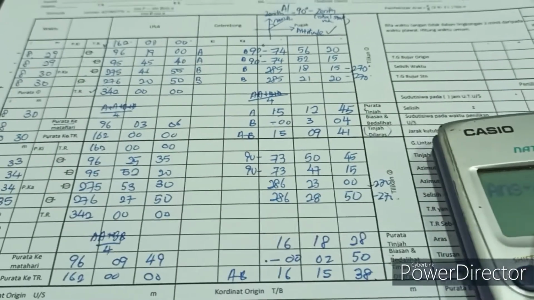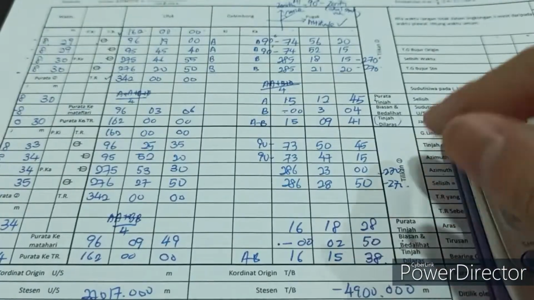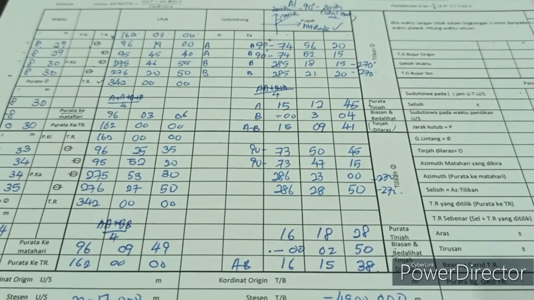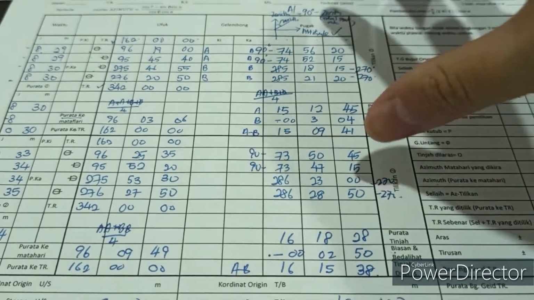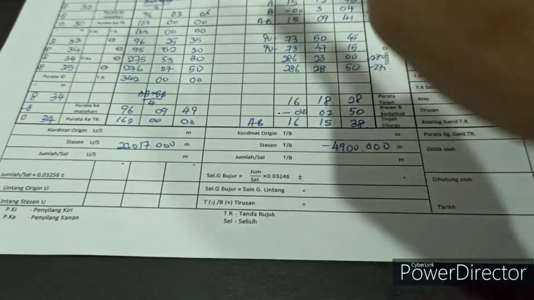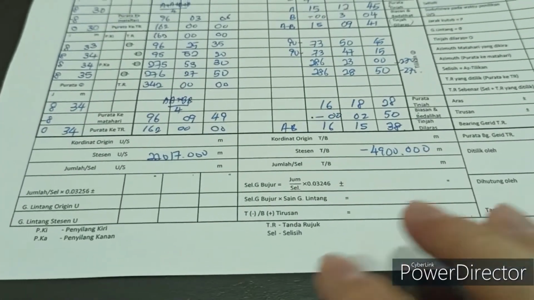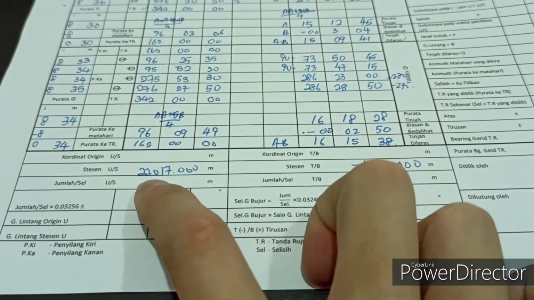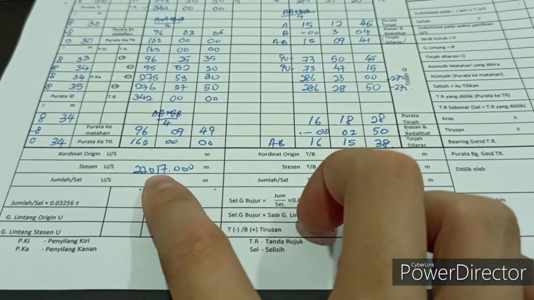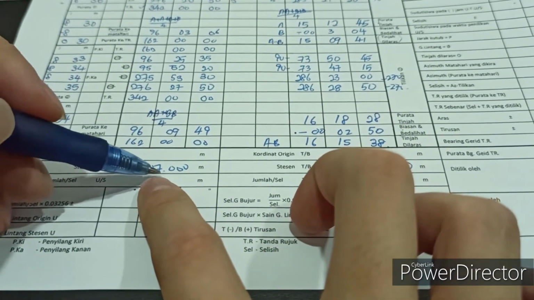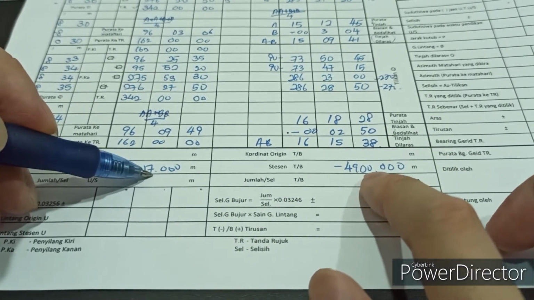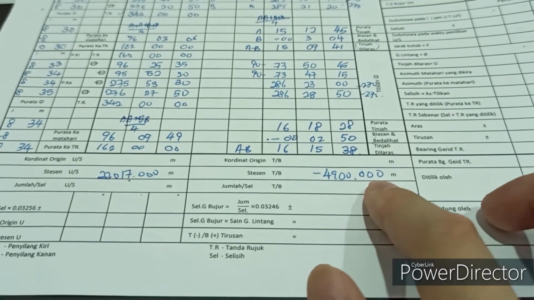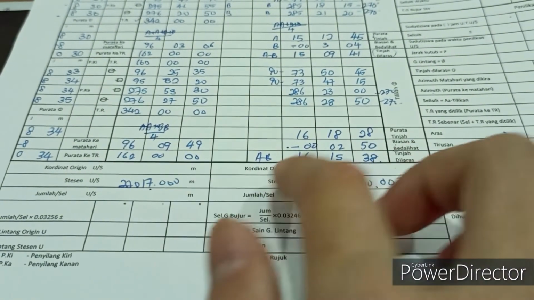Okay, now we have finished the calculation for part A. Now we will continue with the calculation in part B. So this is the calculation for part B. The coordinate of the station given in easting and northing is 22017 and negative 4900.0 meters. So this is the data given.